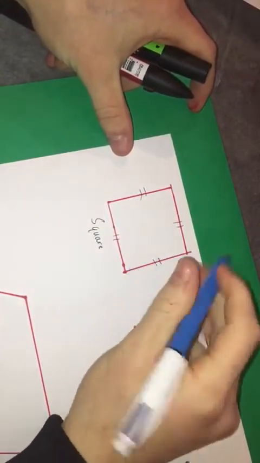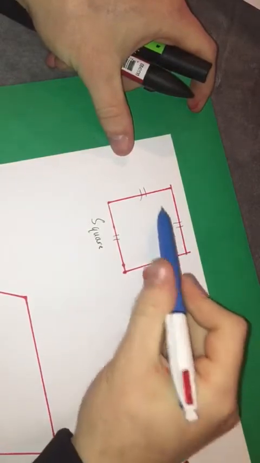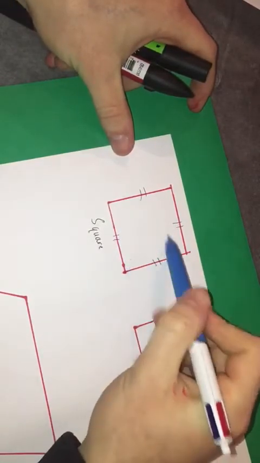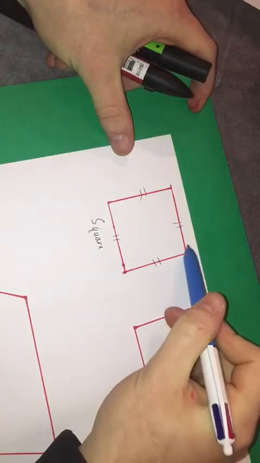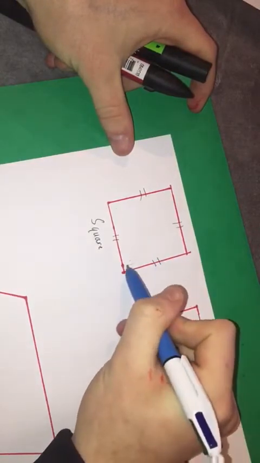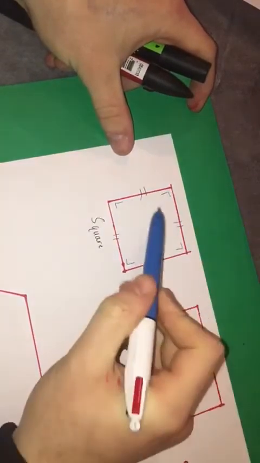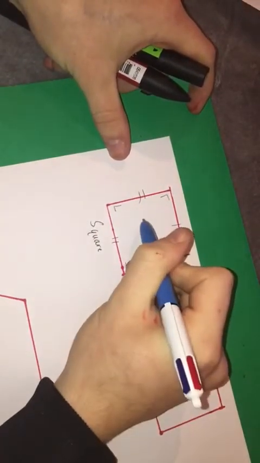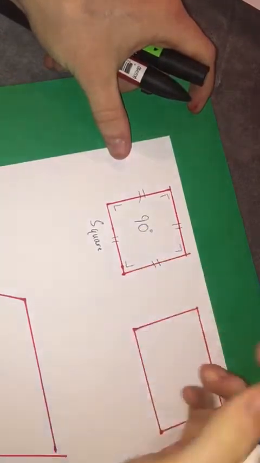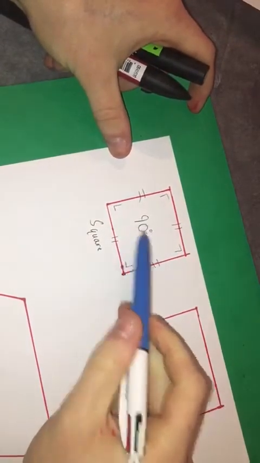Also in the square, the internal angles, which in any shape are the ones on the inside, while externals are the ones on the outside, are all equal, and they're all 90 degrees. So in a square, each internal angle is 90 degrees.